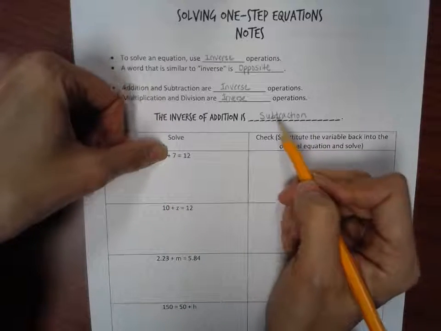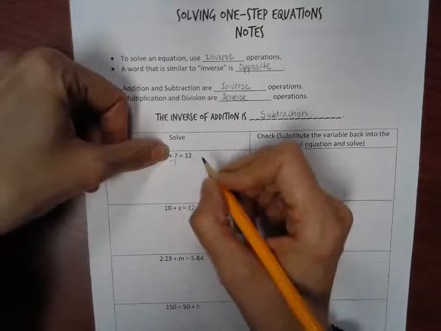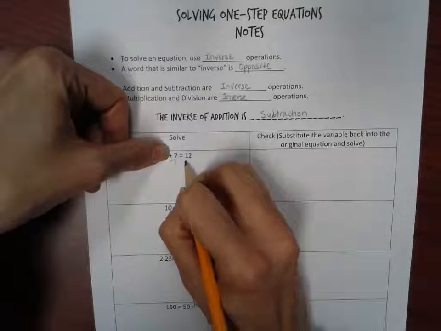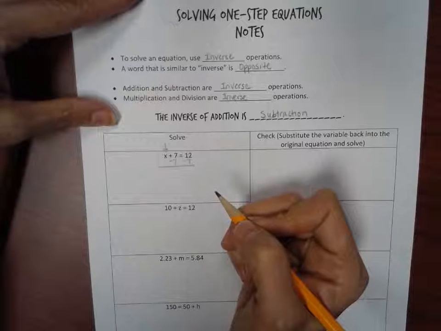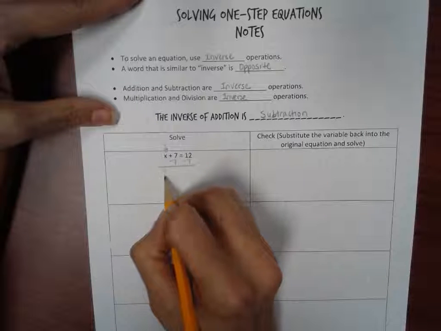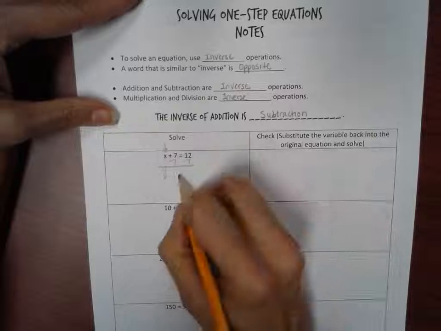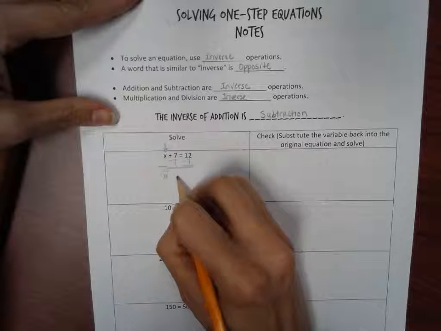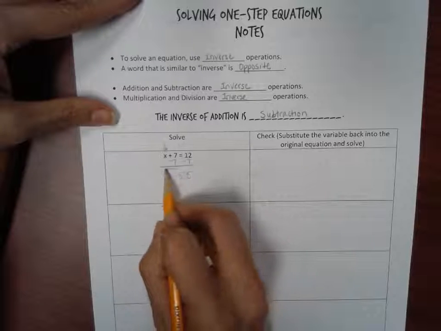So we're going to perform the inverse, and we're going to subtract that number. And in math, whatever you do to one side of an equation, you have to do to the other. Okay? So that's our first step. And really all we have to do now is bring this down, because this is going to cancel. 7 minus 7 is just 0, so we don't have to write that down. Equals, and then 12 minus 7 is 5. And we're done. That's our answer.